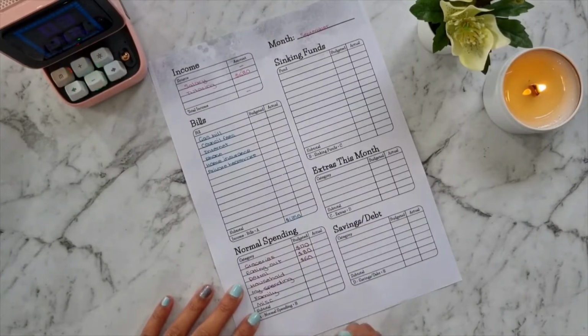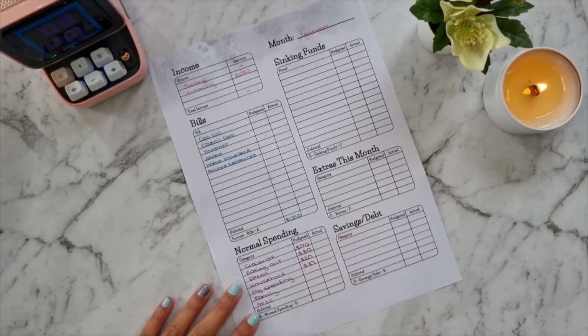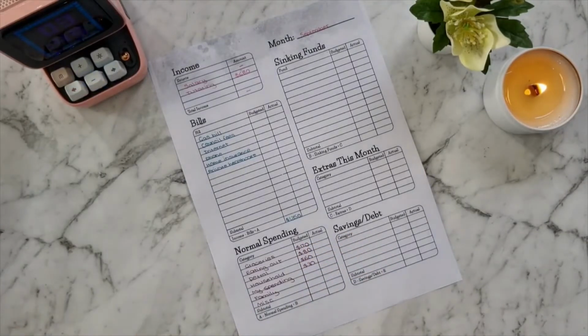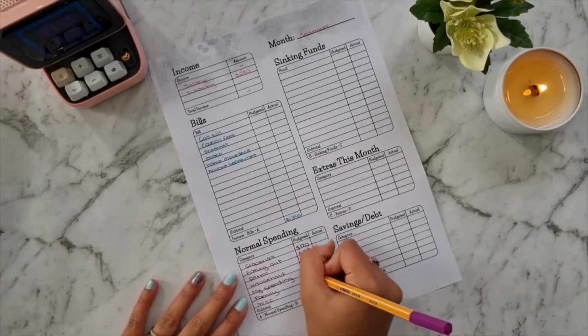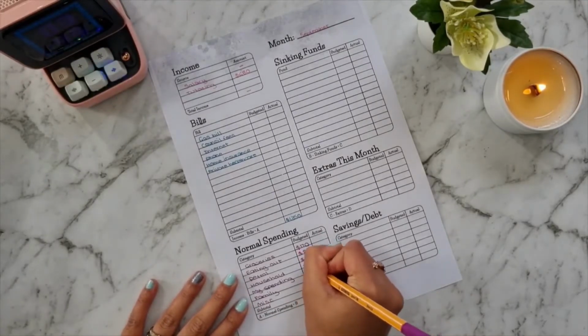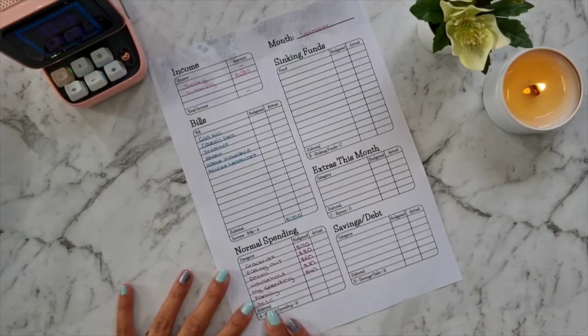Then we have household, which will be getting $30. So household is basically anything that I need for my house. So maybe we've run out of detergent, dishwashing liquid, you know, we need something for around the house for cleaning purposes, etc. That's where that will come out of. My spending will be getting $40. So this is just anything that I might want during the fortnight. I can use my allocated money for that.